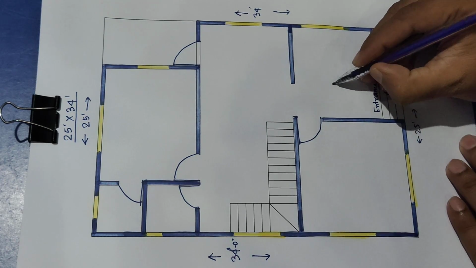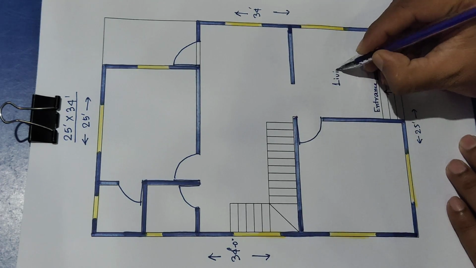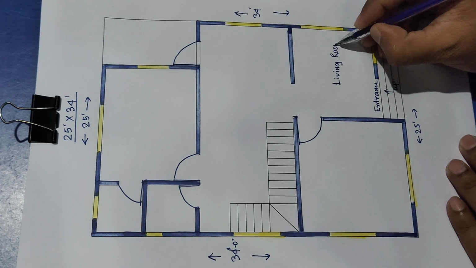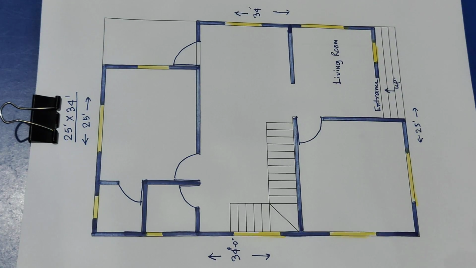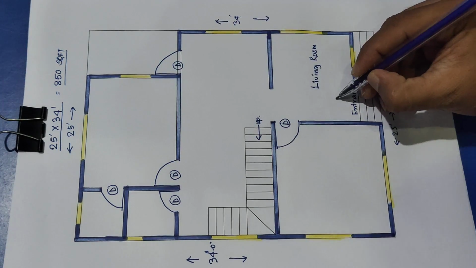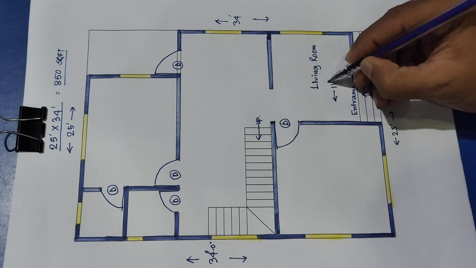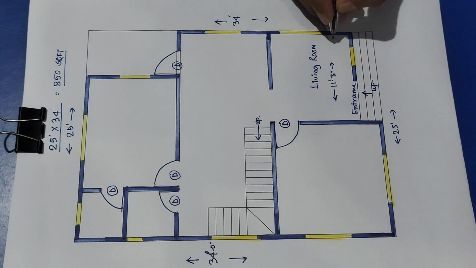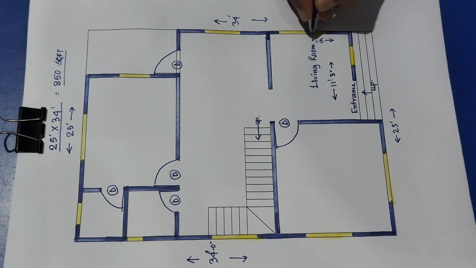and living room. This is living room, and distance 11 feet 3 inch, and 9 feet 6 inch. This side distance 9 feet 6 inch.